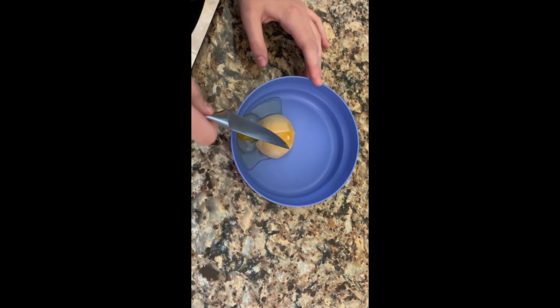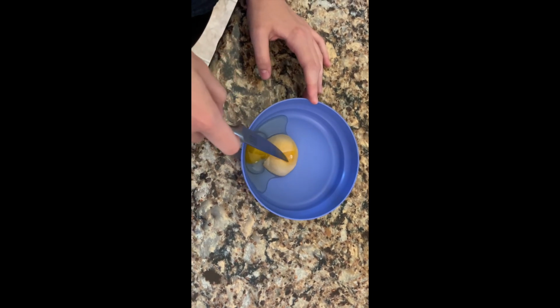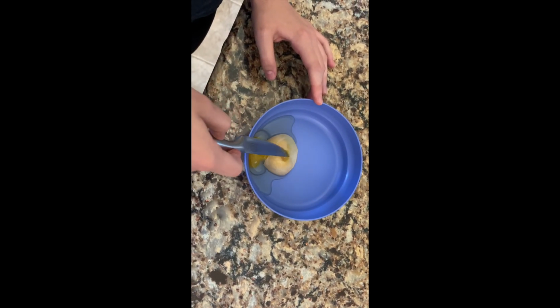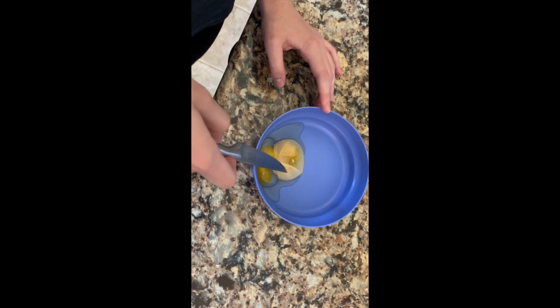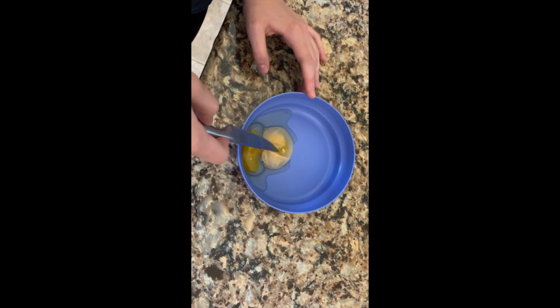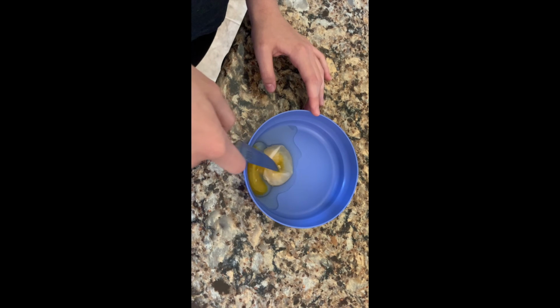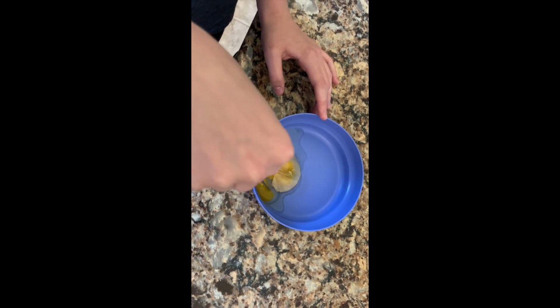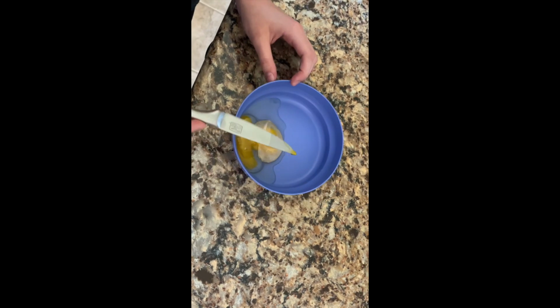I think it would have been worse a couple days ago. Oh, there's like 2. Interesting. The membrane is really solid still, you know? Yeah. It's kind of like skin, which makes sense.